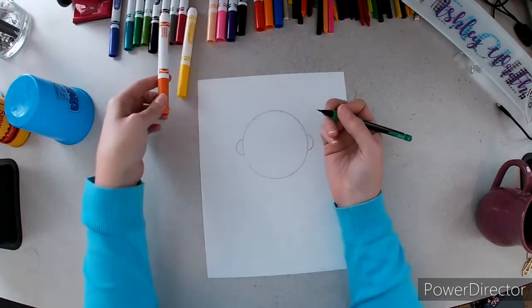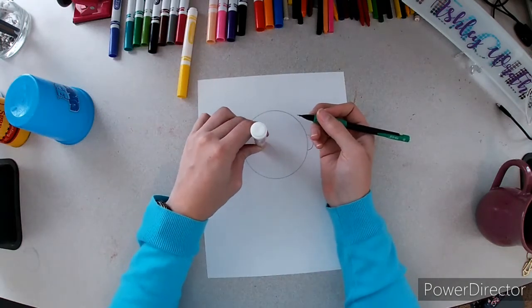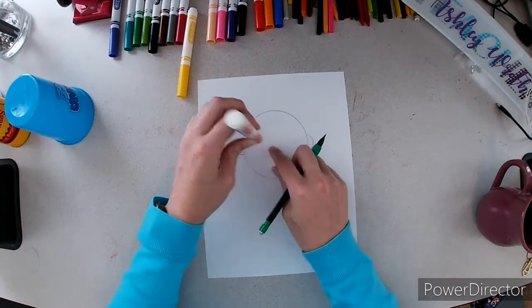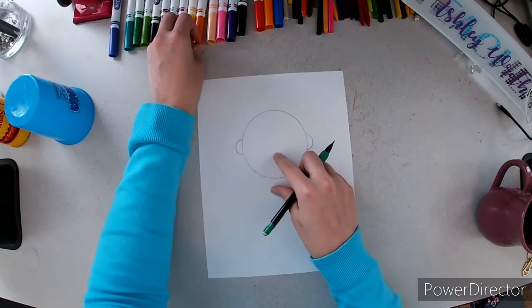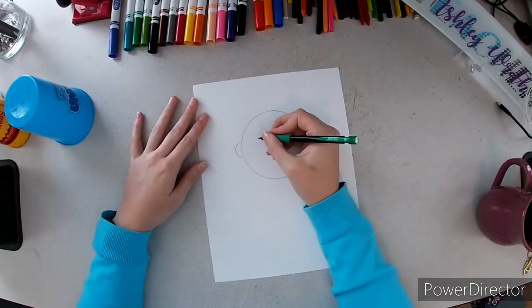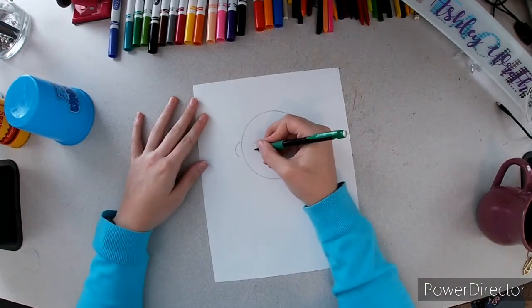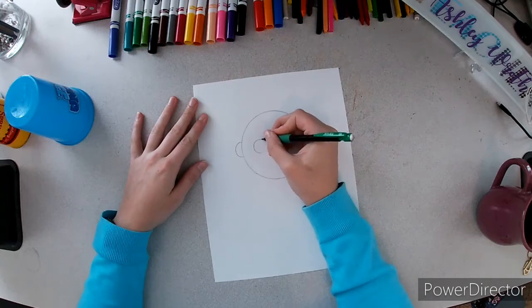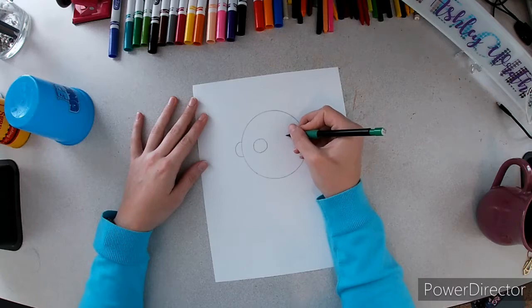And if you want to find something else to use as a tracer, like maybe the end of a marker or a water bottle cap or a glue cap or anything. But I'm just going to draw this the best I can. Mess ups are fine. That's why we do it in pencil, to make my circles.